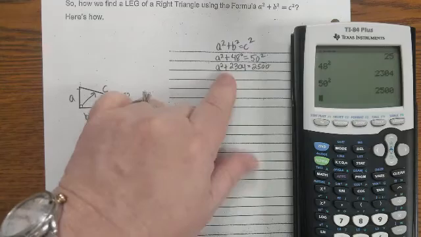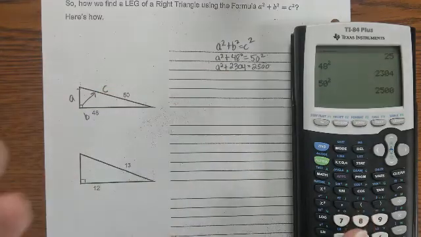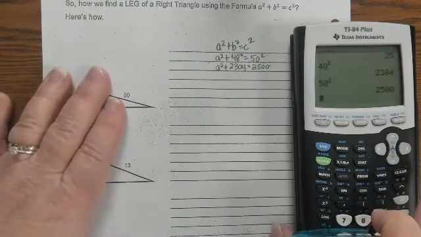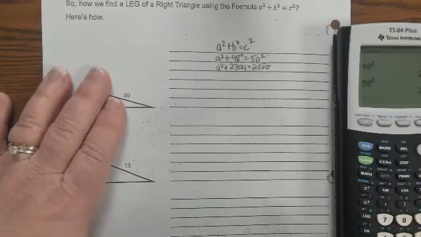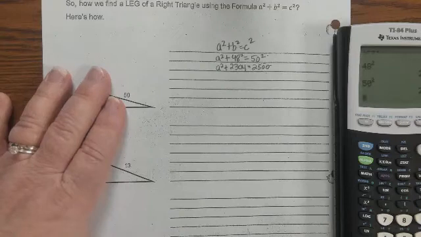Well, if I have a positive 2304, what is going to get rid of it? Well, if you have a plus 2, how can you get 2 to be 0? You subtract 2, don't you? 2 subtract 2 gets you 0.